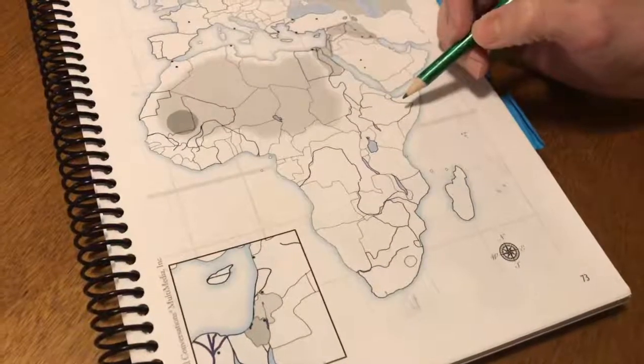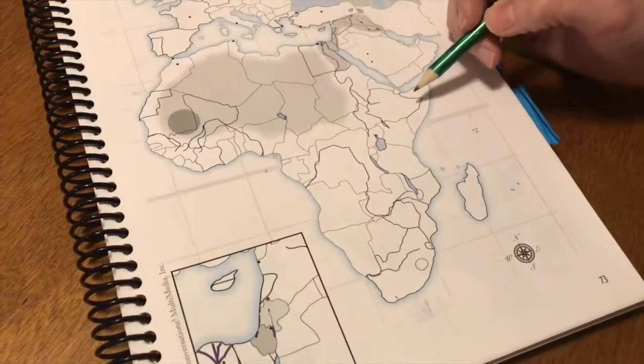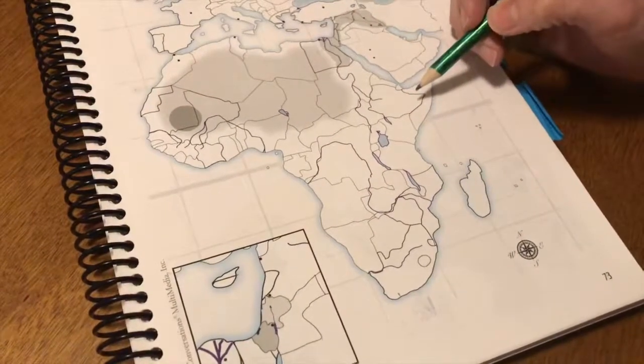For geography this week, we are learning about some of the countries in southern Africa. And the tune to our song is, In the Jungle, the Mighty Jungle.